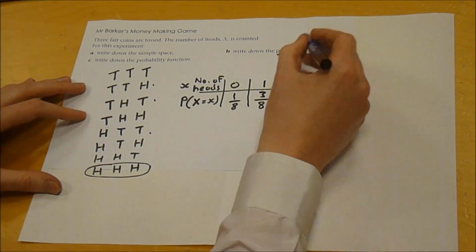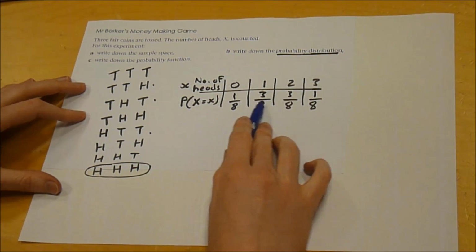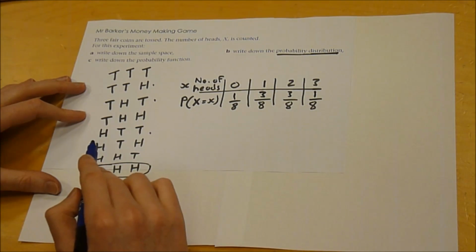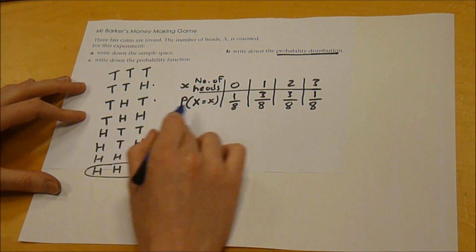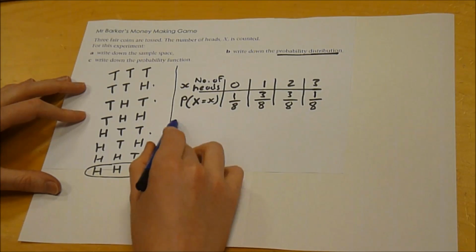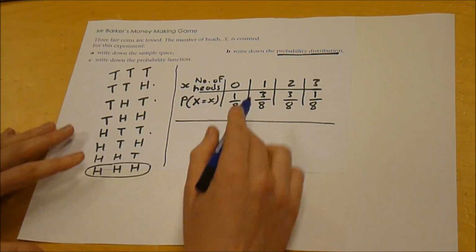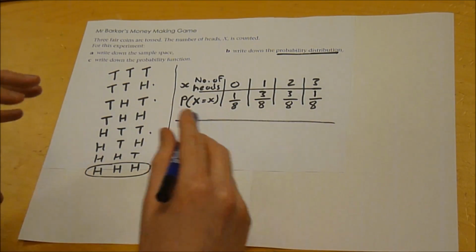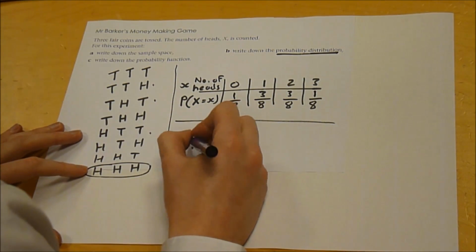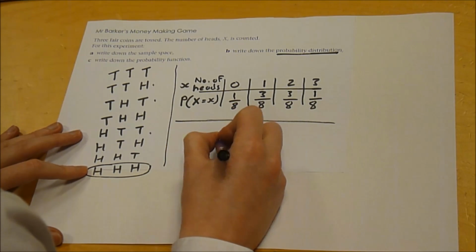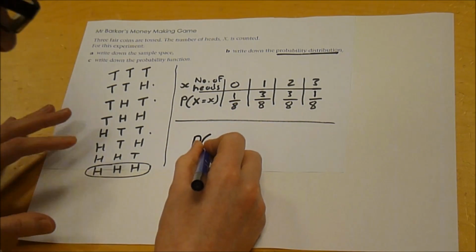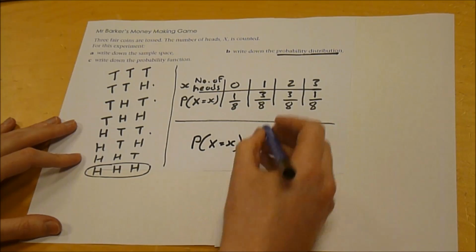So that's the probability distribution, distributed across these values here. Exactly the same information, just presented differently. The probability function is another way of writing this. It's taking the distribution and putting it in a different way. So the probability that X equals little x, from all the groups equaling little values of x, we've got 3 options.